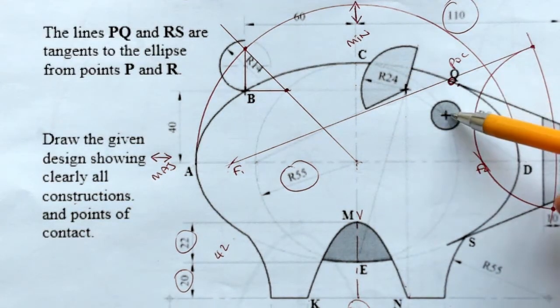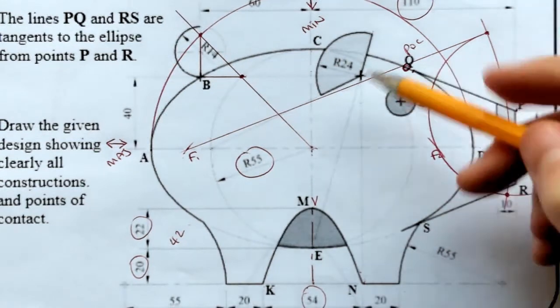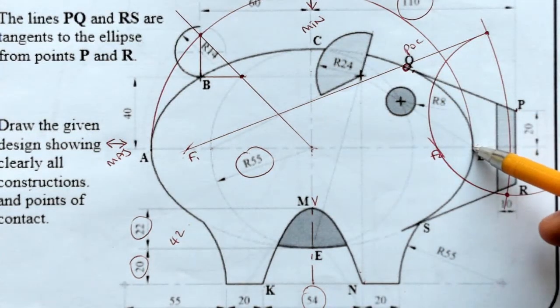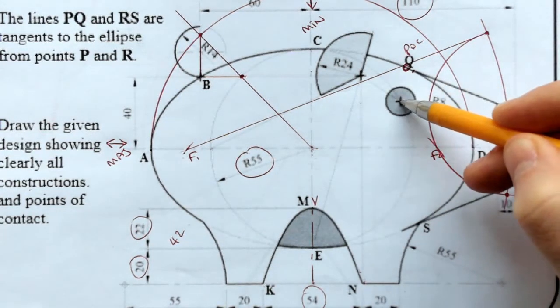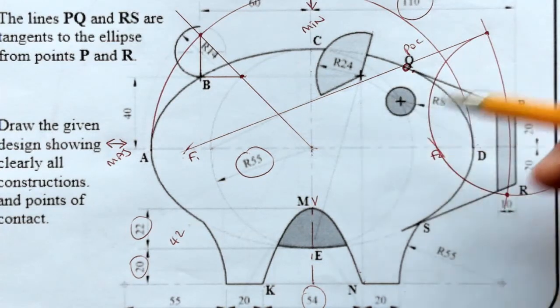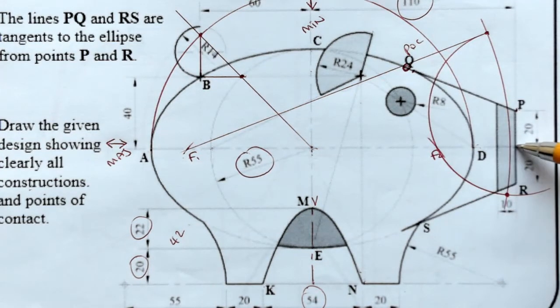And then to find the eyeball here, it's literally from that center point connected down to D, where that cuts through the minor auxiliary circle, give me the eyeball, okay? This bit here is just back 10 millimeters from the edge, okay, so that's quite easy.